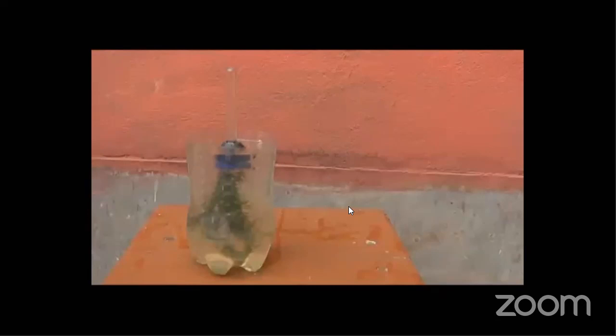A test tube filled with water is kept inverted on that funnel, and the whole setup, including the test tube, the funnel, and the hydrilla, is kept within a big beaker.